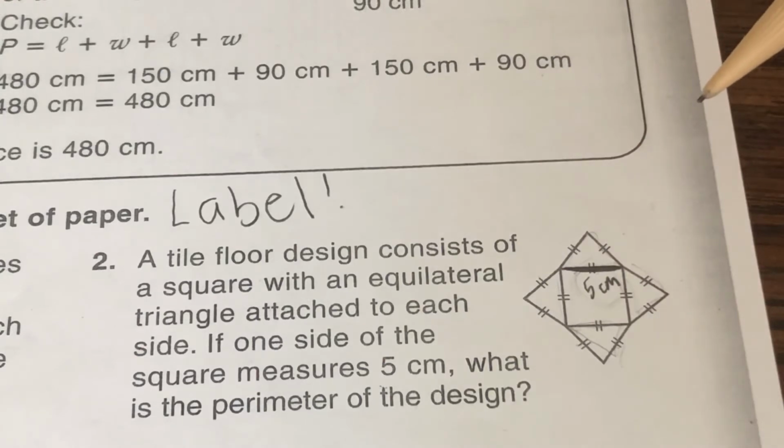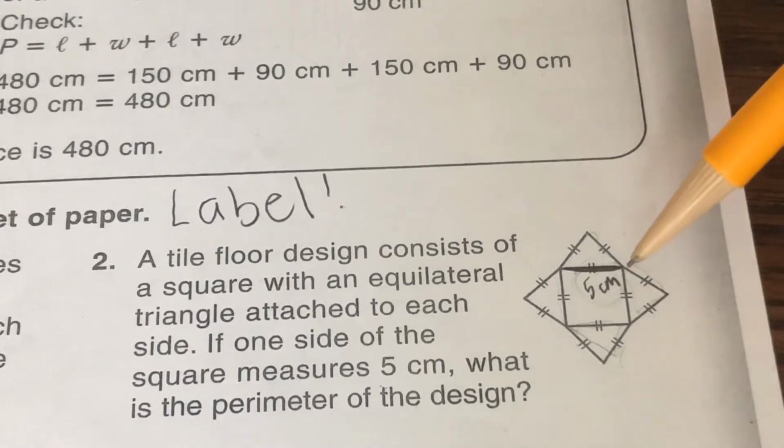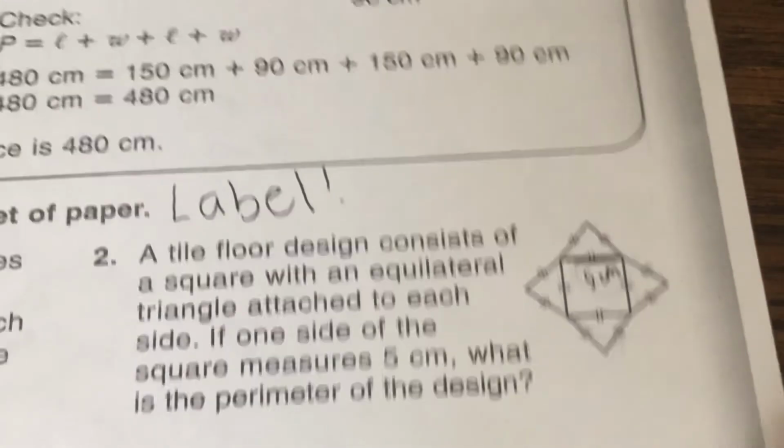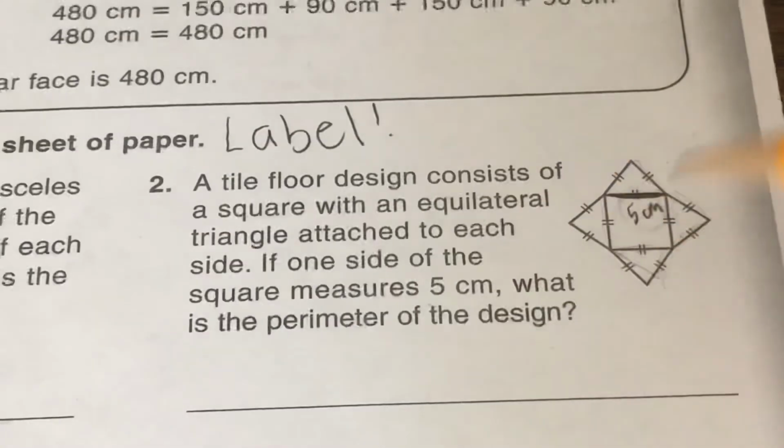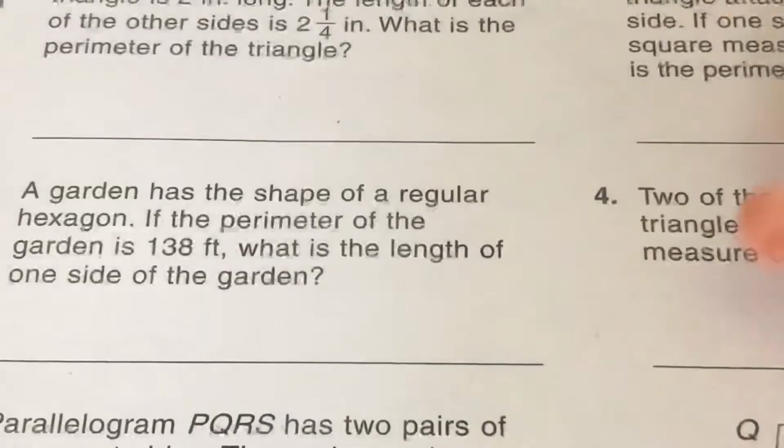Now I could do 5 plus 5 plus 5 plus 5. I don't want to do that. I'm going to multiply those two numbers. I'm going to multiply 12 times 5, and it's going to give me my perimeter with a label. Write that down. I told you how to do it. Write down right now what you need to do on that.